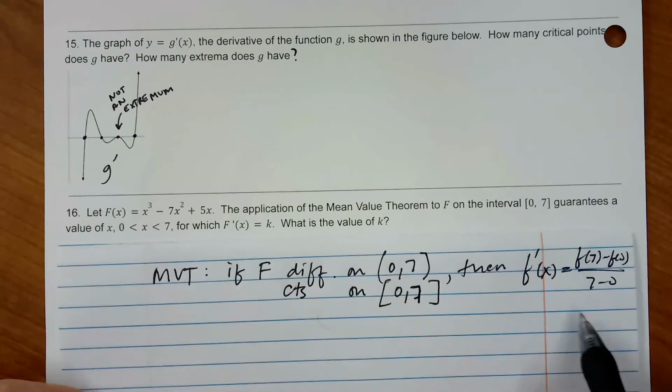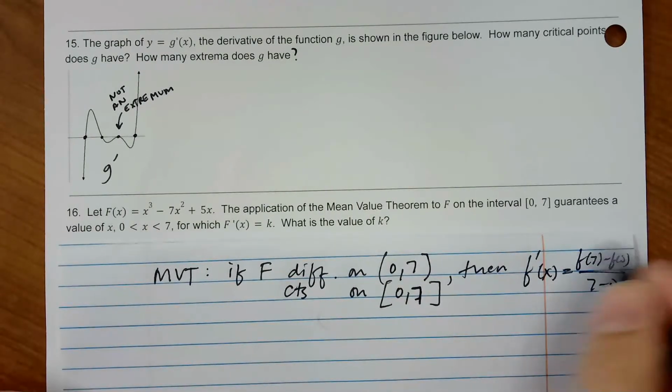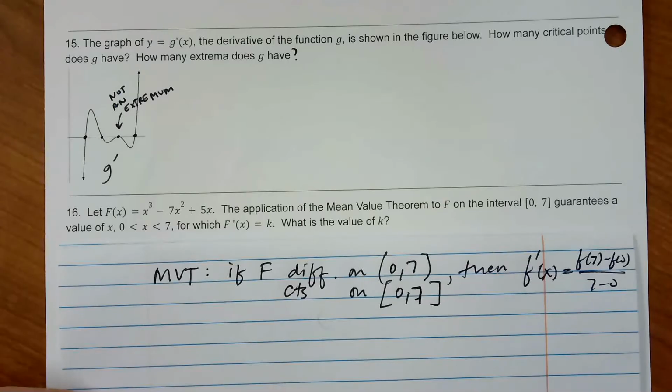So what we need to do is figure out this average rate of change right here. That's going to be the guaranteed value that f prime of x has to equal.